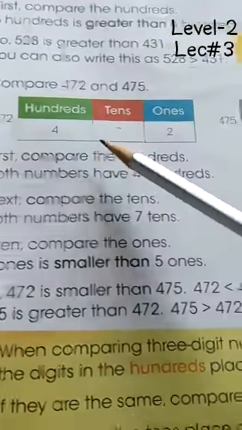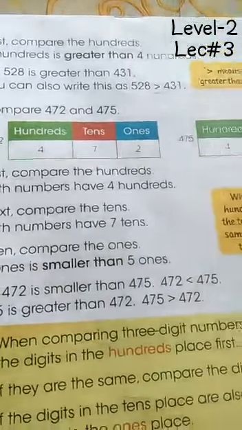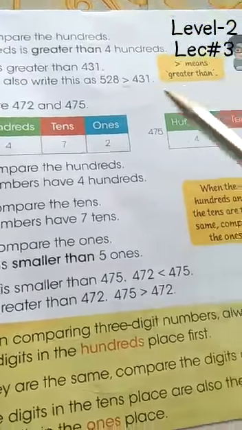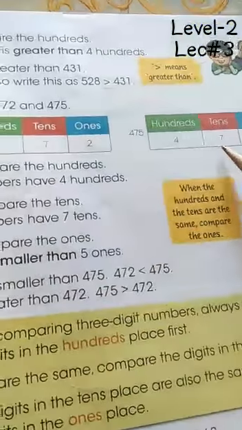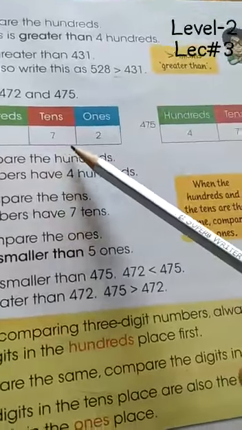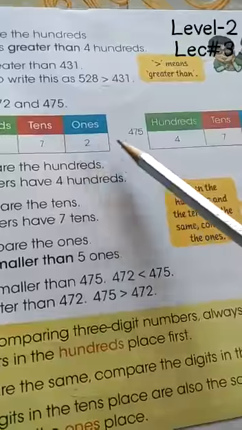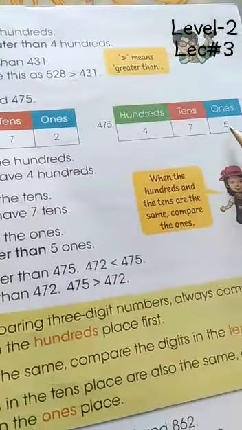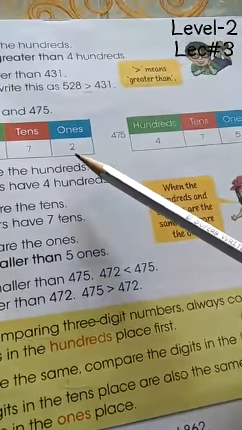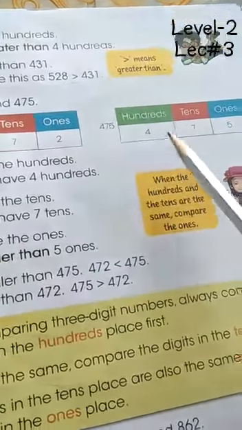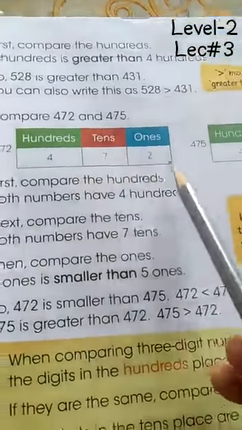The hundreds are the same. Now look at the tens. Here is the 7 and here is the 7. Both are the same. Now we will compare the ones. Here is the 2 and here is the 5, and we know that 5 is greater than 2, so we will write here that 475 is greater than 472.